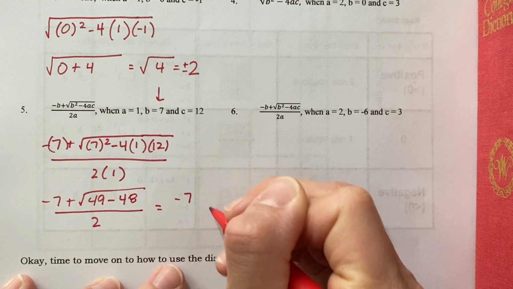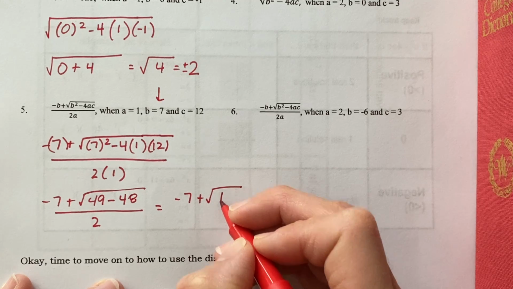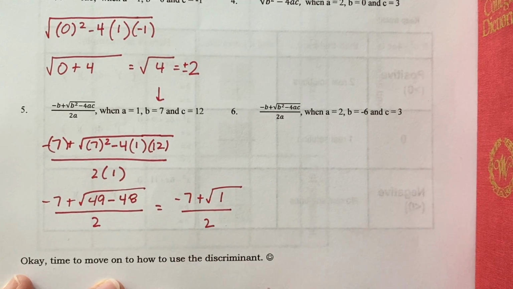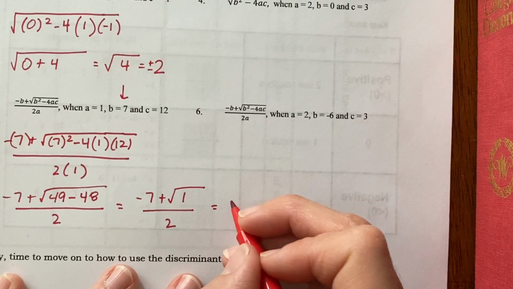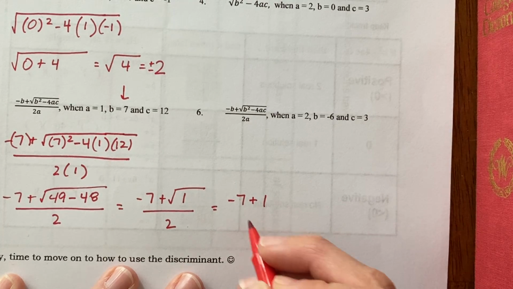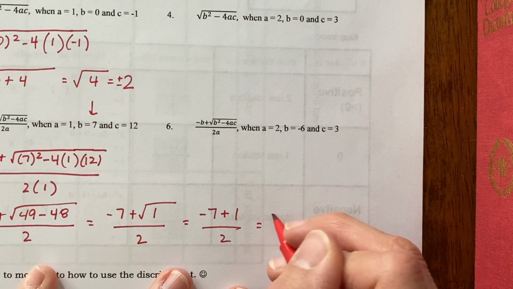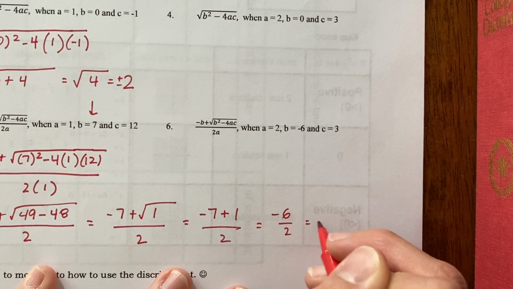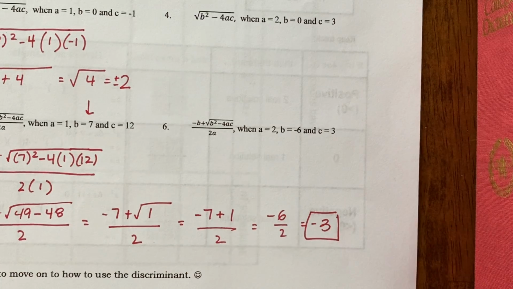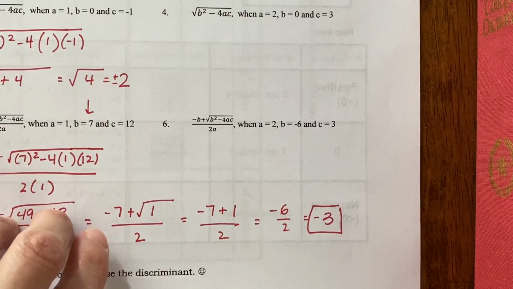So I have negative 7 plus 49 minus 48 is 1. So square root of 1 over 2. And then negative 7, the square root of 1, of course, is 1 over 2. Negative 7 plus 1 is negative 6 over 2 is negative 3. So this we'll do, like I said, in a couple of days. And obviously, you can use your calculator for that too.